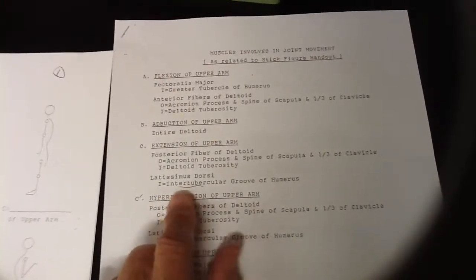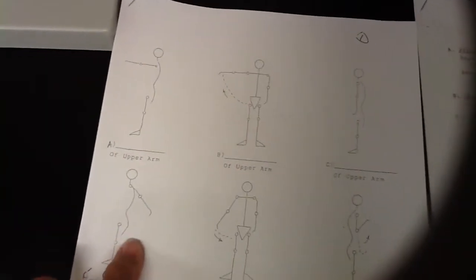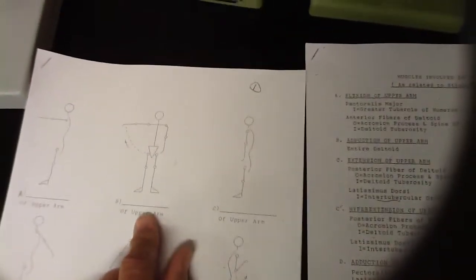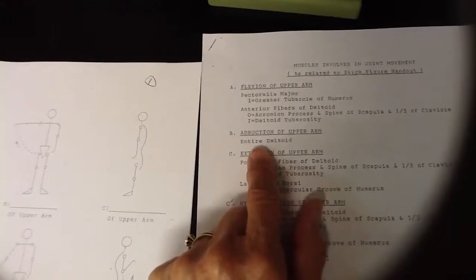And so that huge muscle comes into this area, and when it pulls on that, it pulls the arm back down for extension, and then of course further back for hyperextension. So those are synergistic. They work together for extension and hyperextension. Okay, now the picture B is showing abduction of the upper arm. In this case, it is just the deltoid, the entire deltoid.